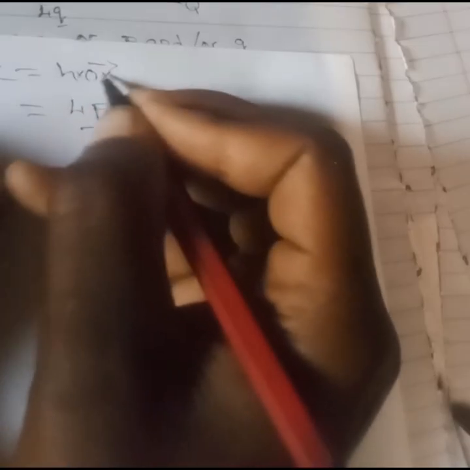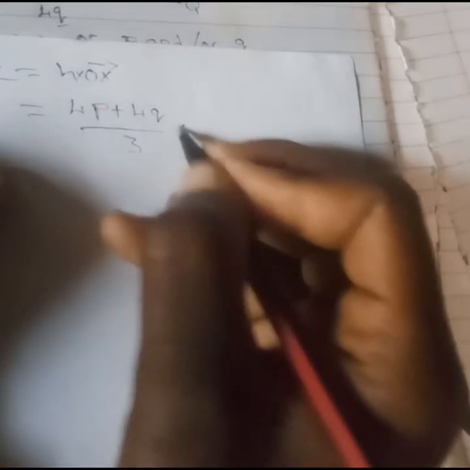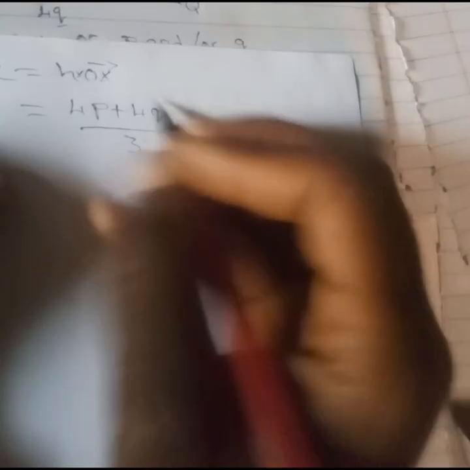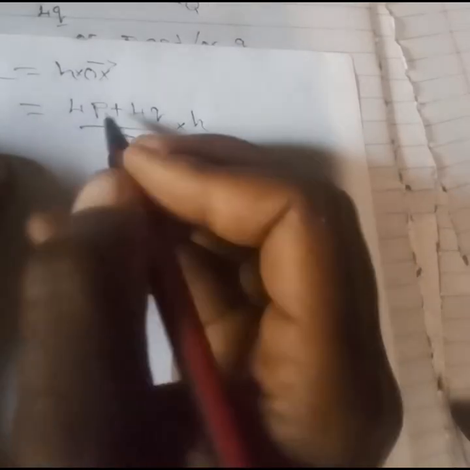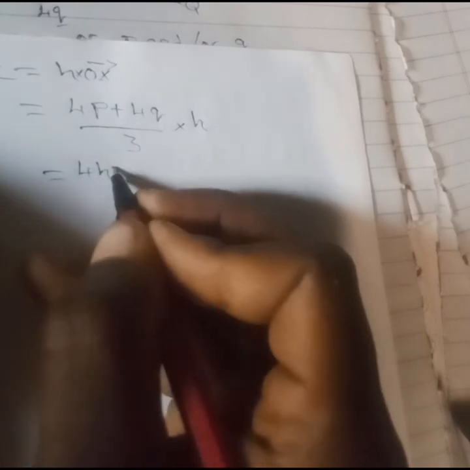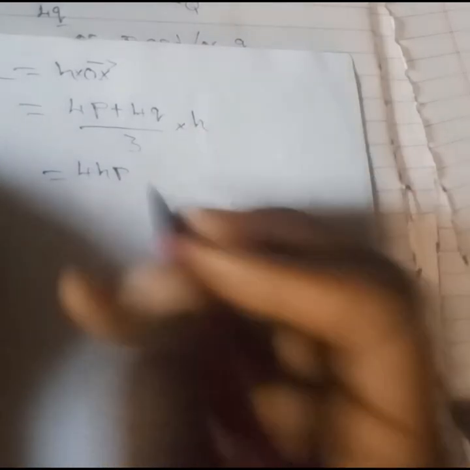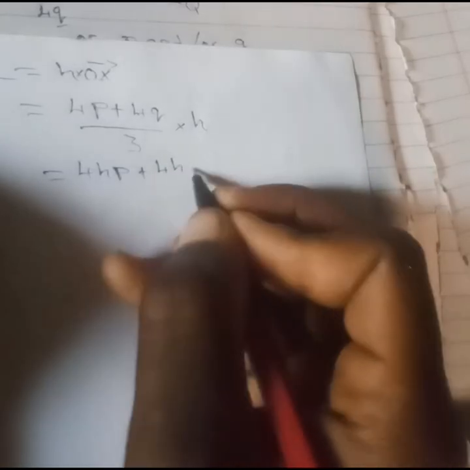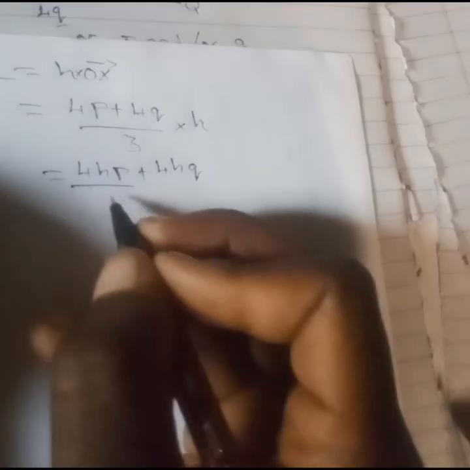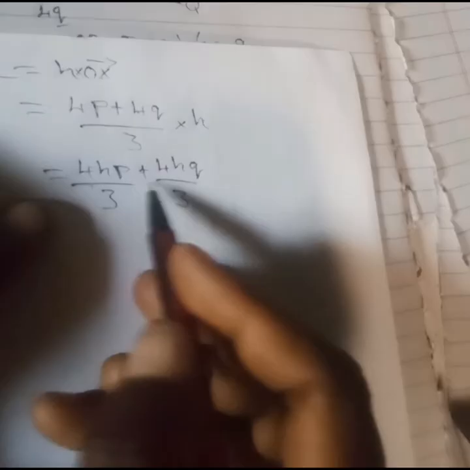OC meaning here there is a multiplication, H multiplied by OX. So we can say times H. Then we multiply everything on top here by X. So 4p times H, we have 4HP. Then 4q times H, we have 4HQ over 3. So I have just separated these two, but it is just the same.